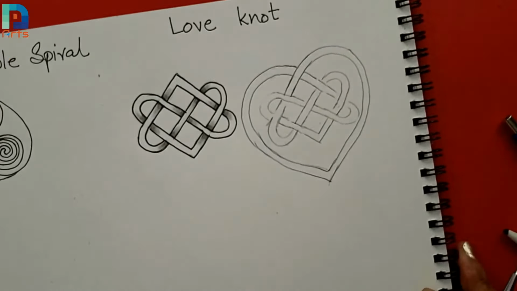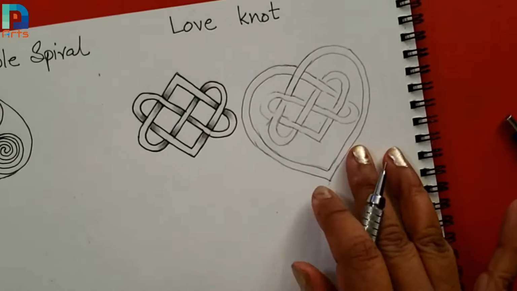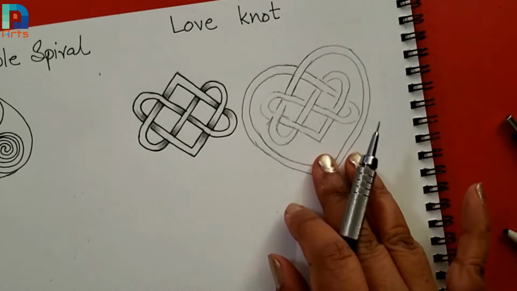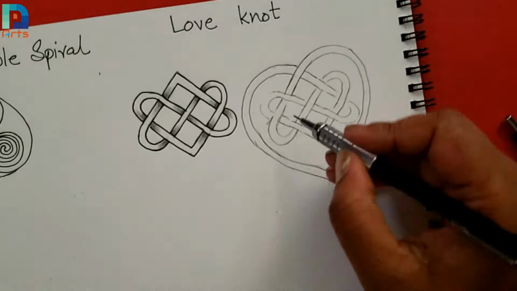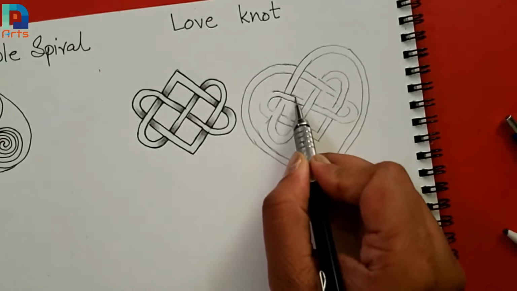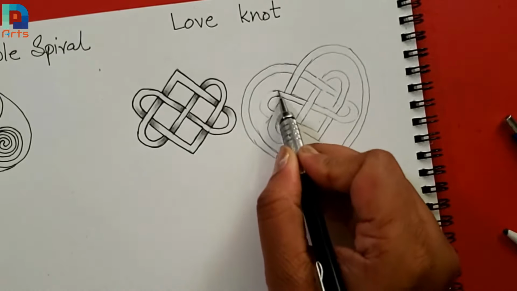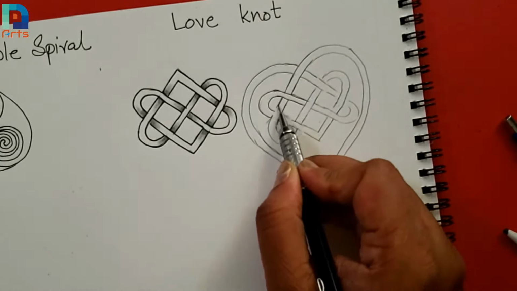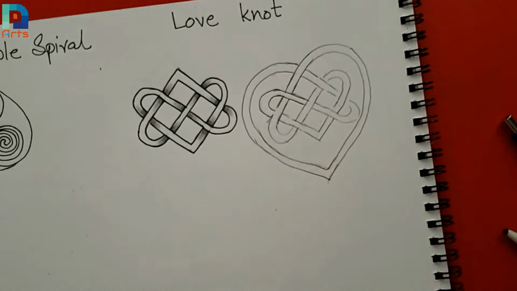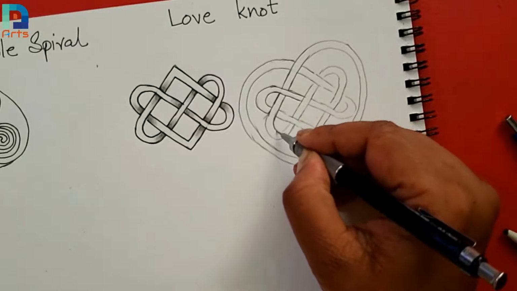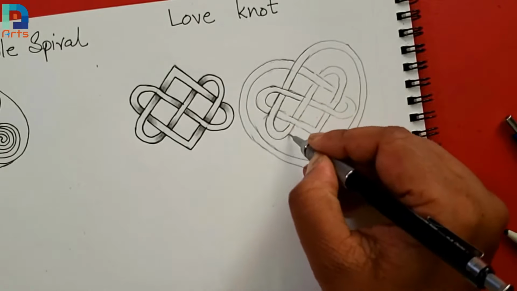Perfect. So I'm not using the pen. Do you guys want me to use the pen, or do you want to try drawing this one? You can try drawing this one. This is the other variation of using the Celtic heart knot. So there are lots of variations of all these different Celtic knots.